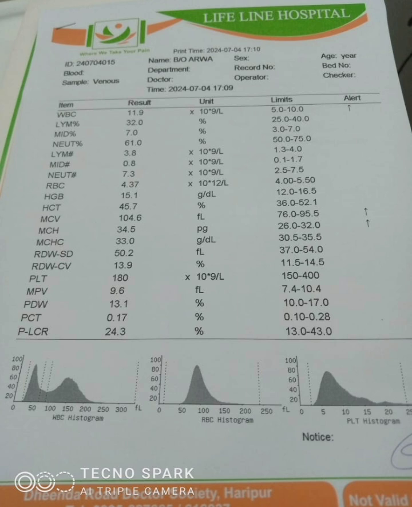If it is less than 5,000, it can be due to acute infections, like some acute bacterial infections, sepsis. Some acute viral infections also cause a low TLC, like measles and viral hepatitis. Certain parasitic diseases like malaria and dengue fever also present with leukopenia.